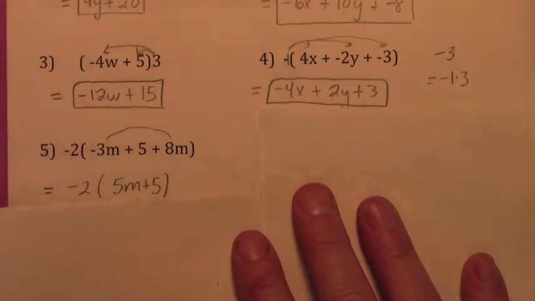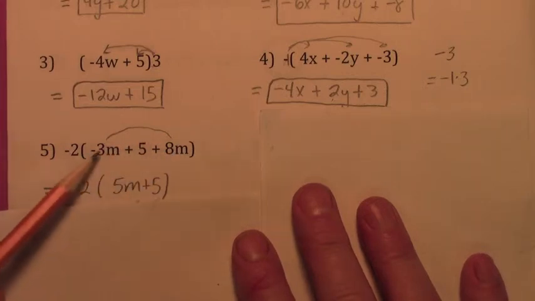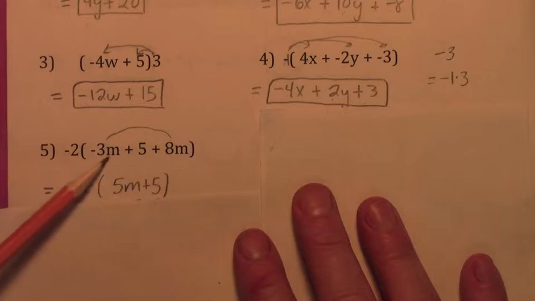Now, the other way to do it would work too. If you didn't combine them and you multiply the negative 2 times each of them and then combine them at the end, that'd be okay too. But this is a good strategy. Always look to combine like terms.